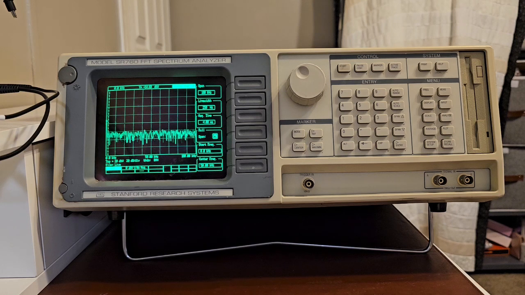So for the display functions, it can display real, imaginary, magnitude, or phase spectrum. It can take spectrum, power spectral density, time record, and 1/3 octave. You can analyze band, sideband, total harmonic distortion, and trace math. And the display expands up to 50 times zoom about any point in the display.